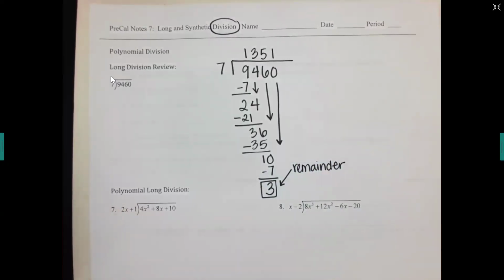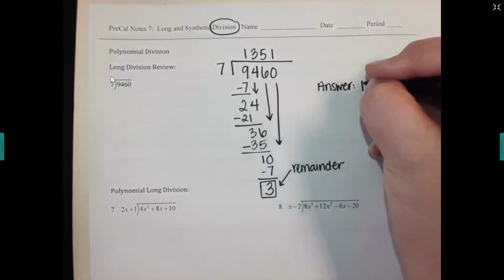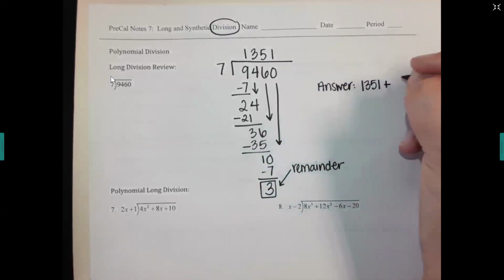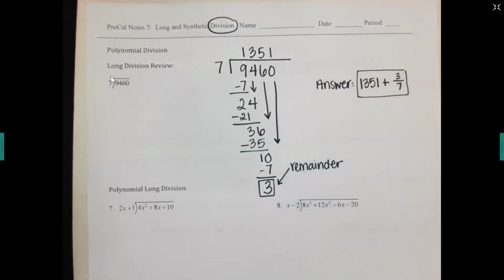When you were in 3rd grade, your teacher probably said that 7 will go into the 9,460 number this many times with a remainder of 3. Now, the correct or PreCal way to write that would be that your answer is 1,351 with a remainder of 3 sevenths. So you would say how many are remaining, but out of what you were dividing by. If I was trying to get groups of 7, my remainder is 3 out of a group of 7. So we're going to do this same process, but we're going to do it with polynomials.